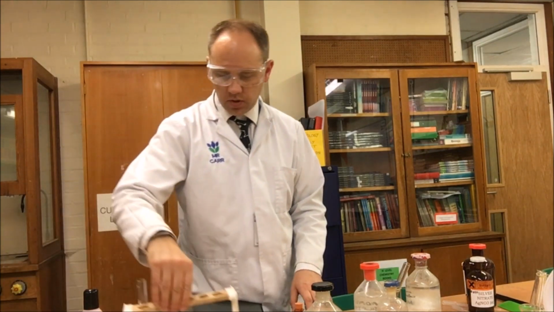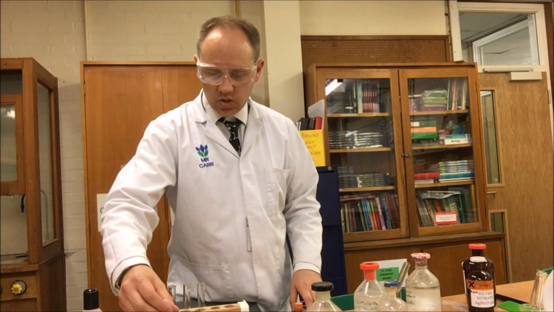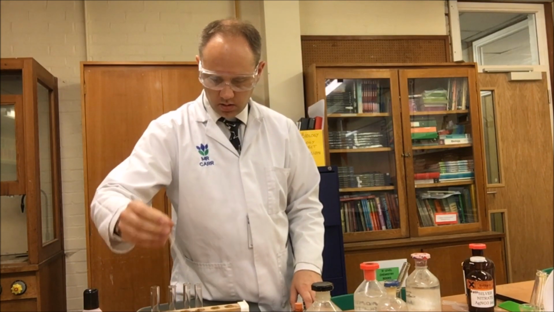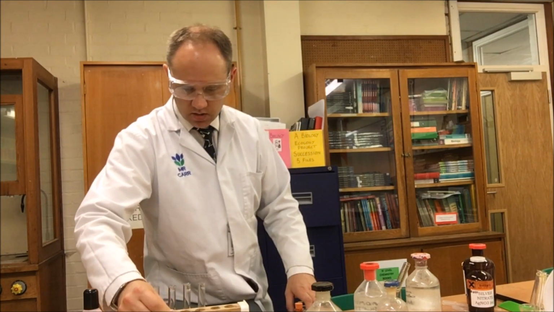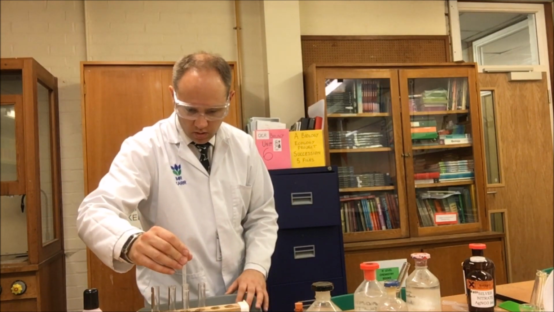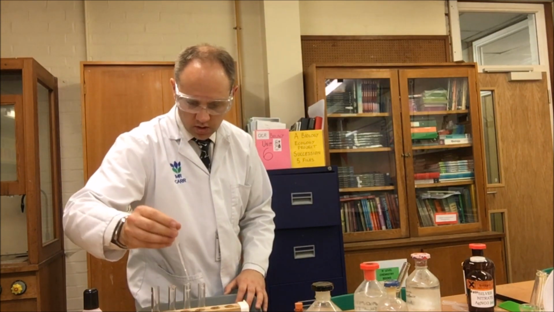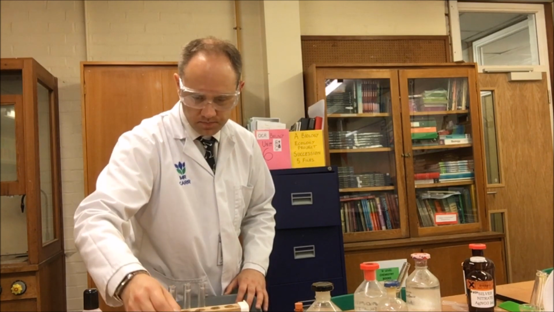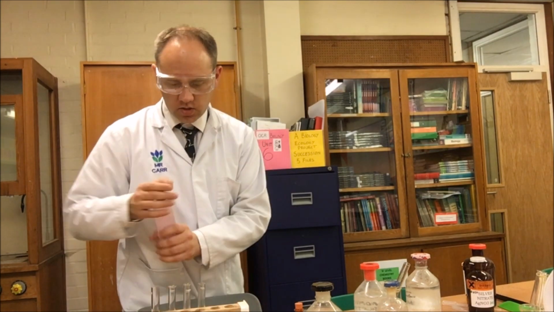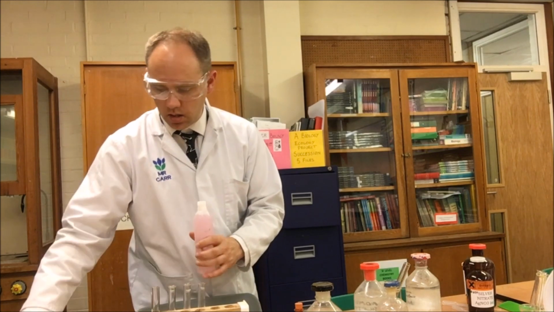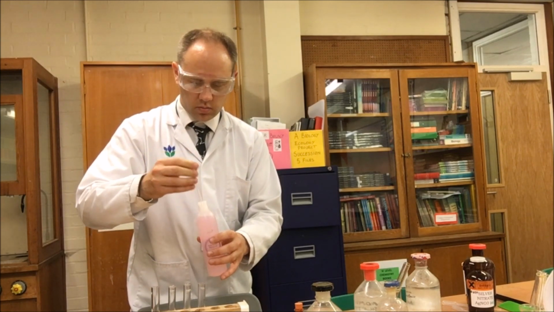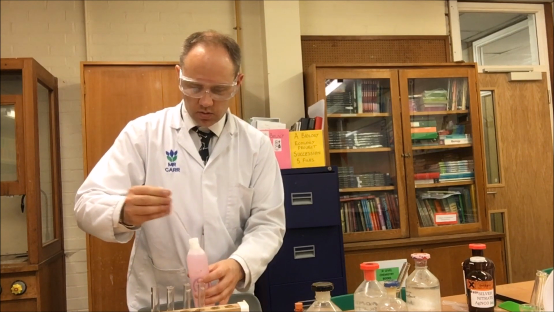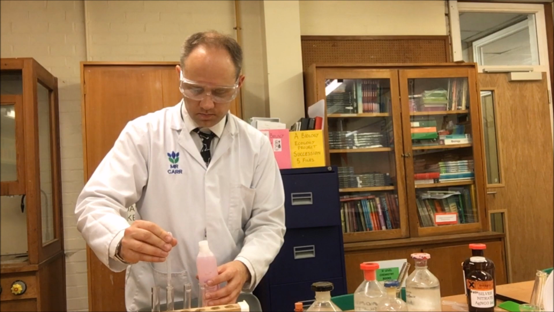So we need to put a little bit of each into one of these, and the same amount into the next. So the sugar is in these two here. The acetone will be in the test tubes on the right. We don't need loads, but we need enough to be able to get the job done.